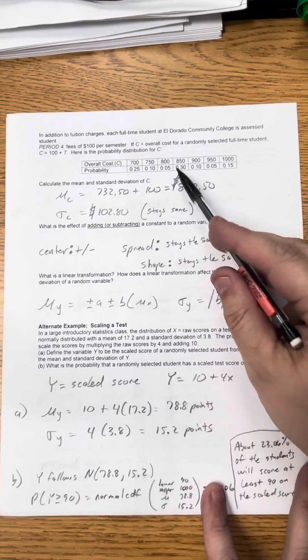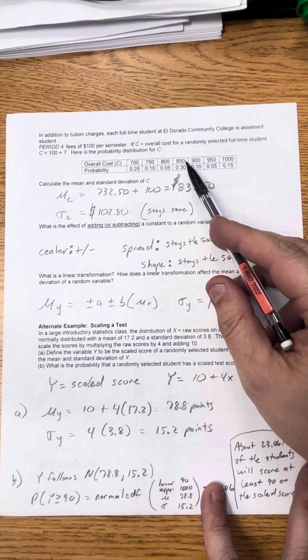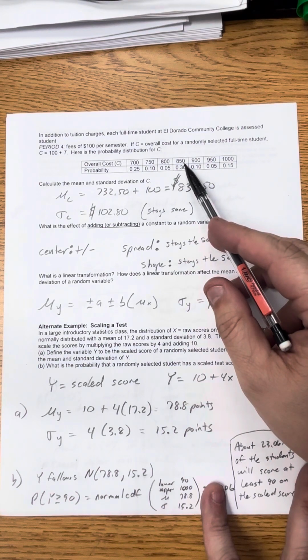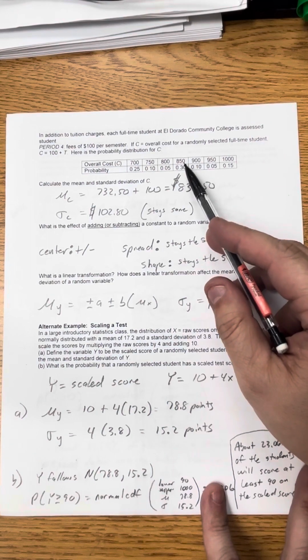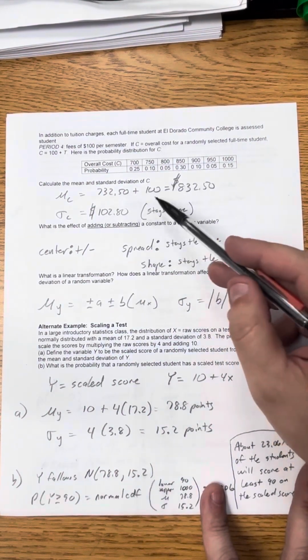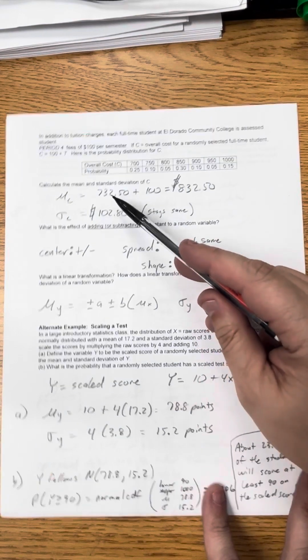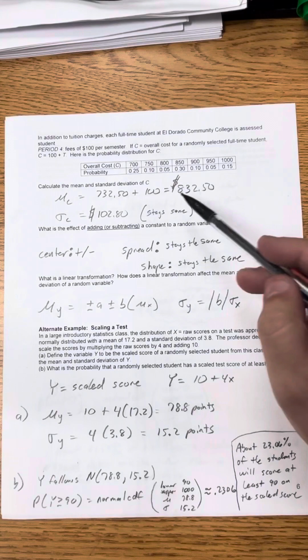So this next one says, oh yeah, in addition to $50 per unit, there's a $100 lab fee for computers, or maybe a fee of $100 per semester. So they go through and add 100. What's that do? It adds 100. This was the mean of just the tuition. This is the tuition plus the lab fees.